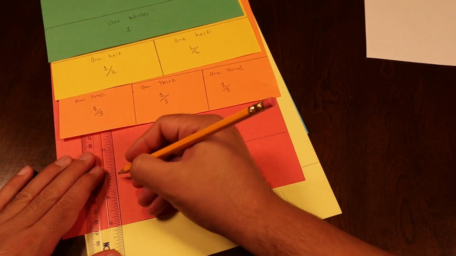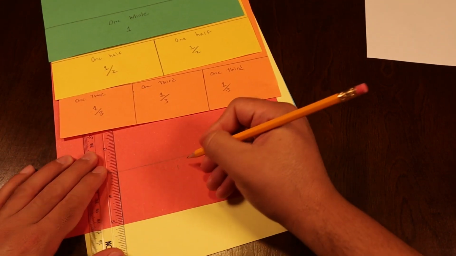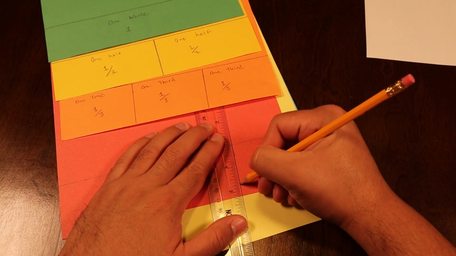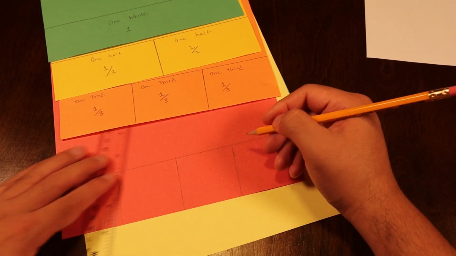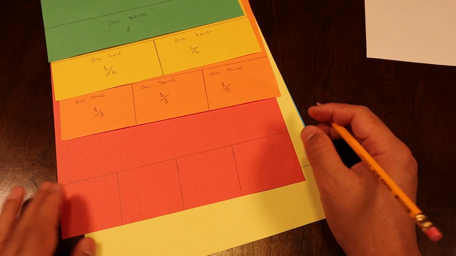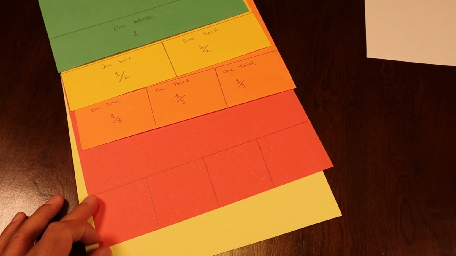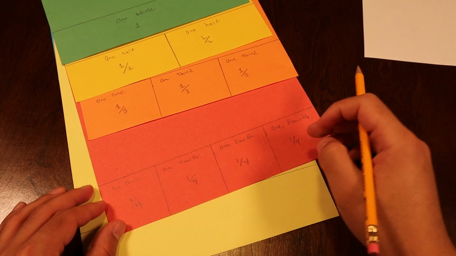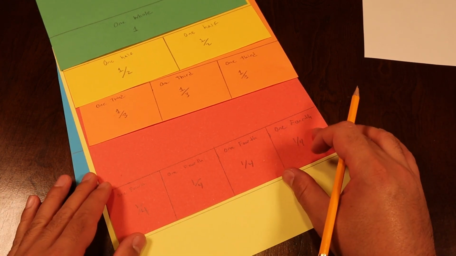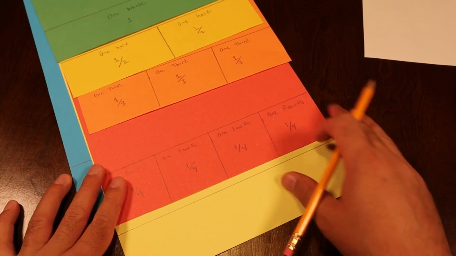So if we draw these lines, we are left with a visual bar model that is divided by 4. Once we have a visual bar model that represents a 1/4, we will go to the next one.